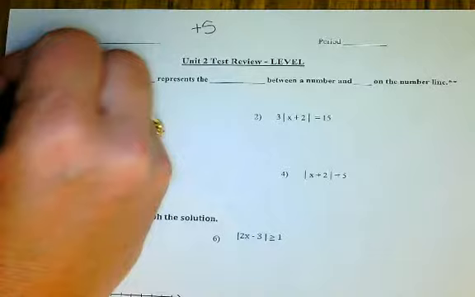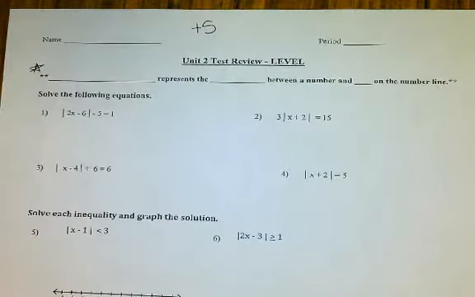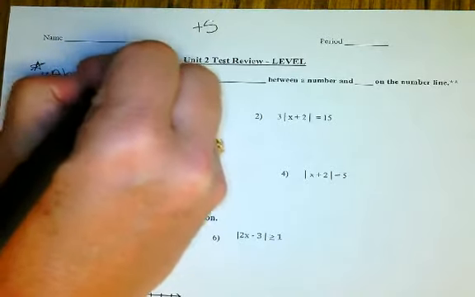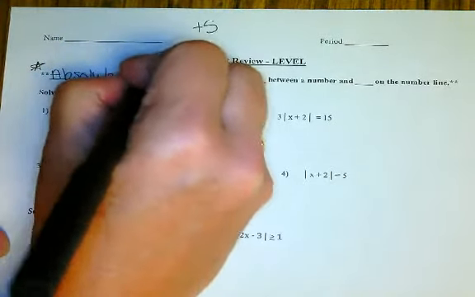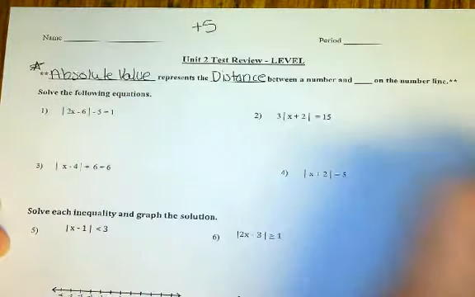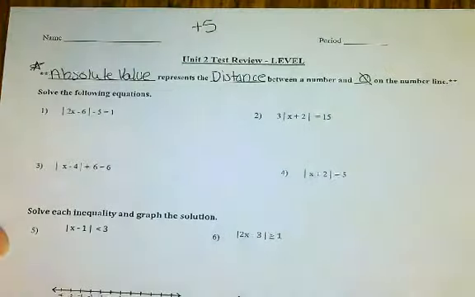Okay, so for this first one here, this is actually going to be a test question, so make sure you get that one. So we're talking about absolute value. And when you talk about absolute value, you're talking about the distance between a number and 0.